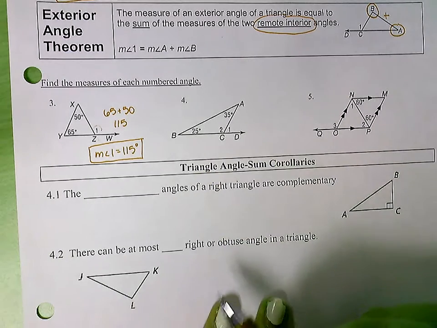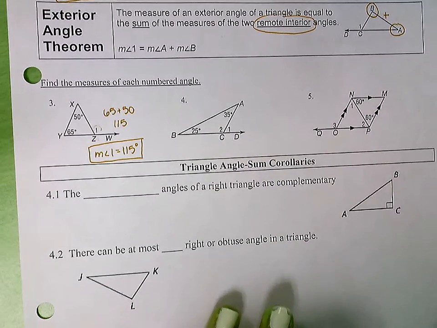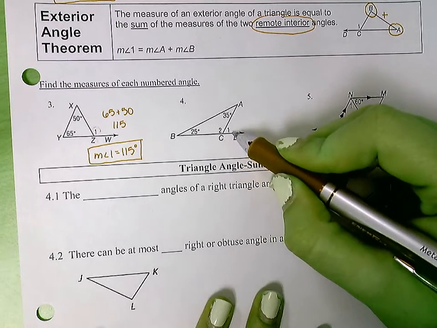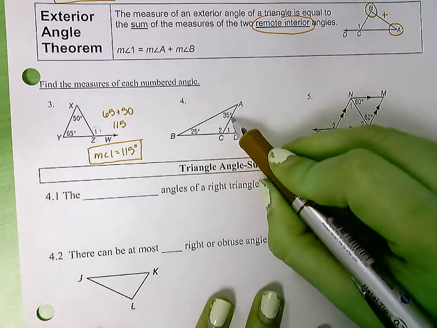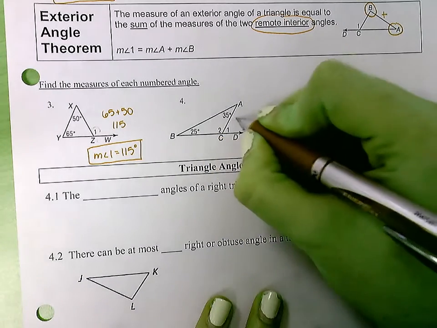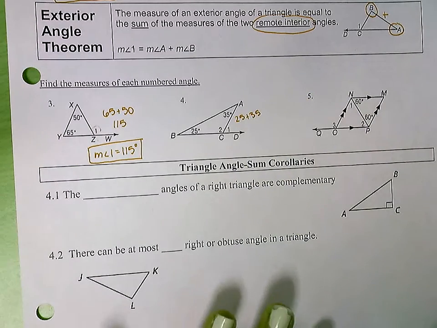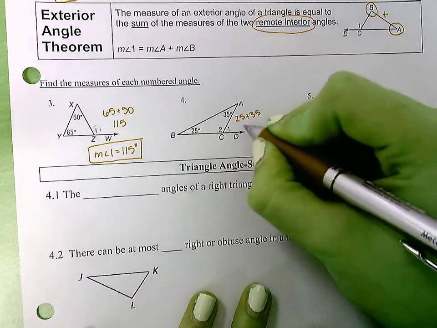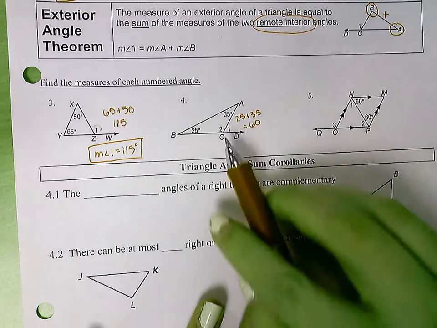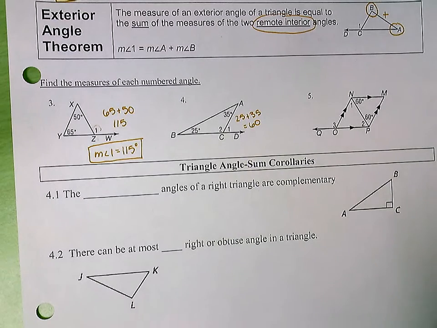Number 4. I have to find angle 1 and angle 2. To find angle 1, again, that's an exterior angle, and I have my two remote interiors. So I can add 25 plus 35, that's 60, to get 1. Now to get 2, you could do two different things.